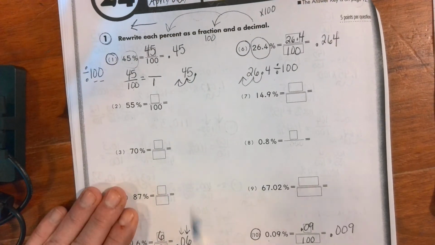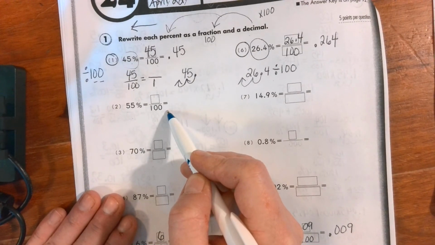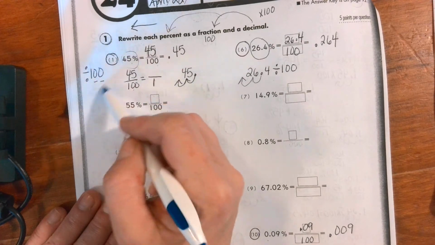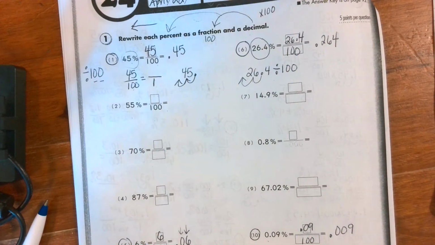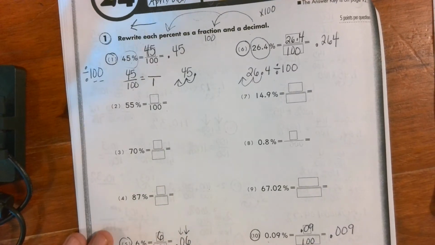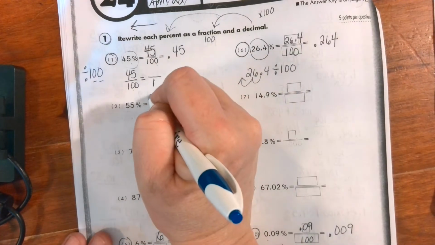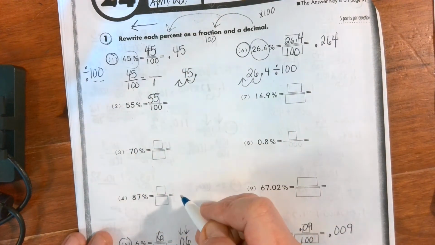So we said on these, if you're going the opposite direction, when we went to a percent, we multiplied by 100, but we're going from the percent backwards to the fraction. I'm going to do the same thing I did on the other ones, is we're going to solve it with fractions, strategy number 1. We're also going to practice using our trick, which is not really a trick. All right, 55% means 55 hundredths.